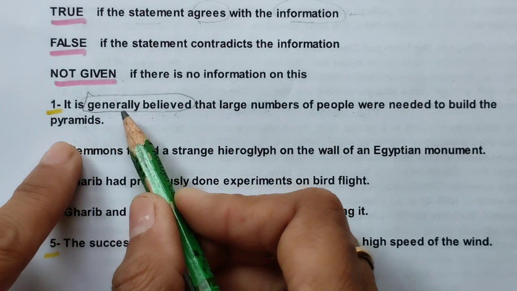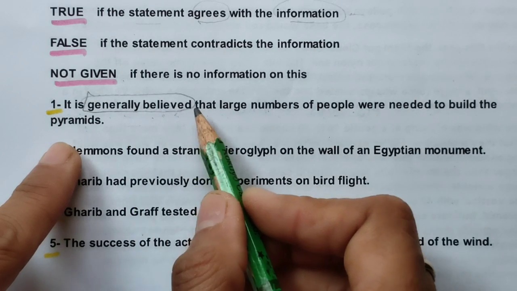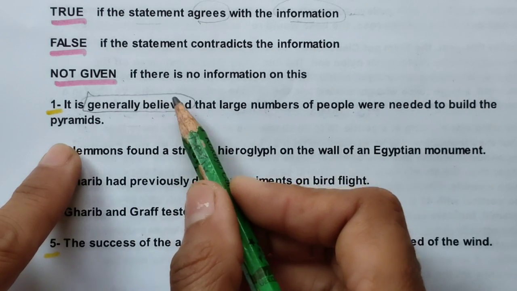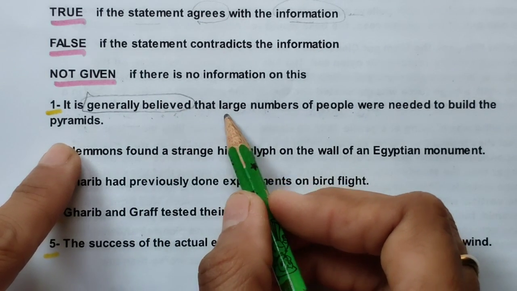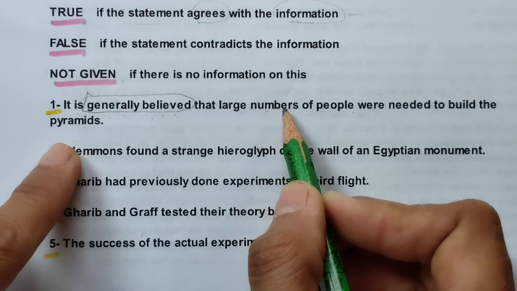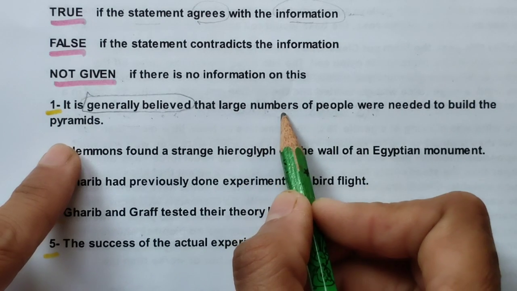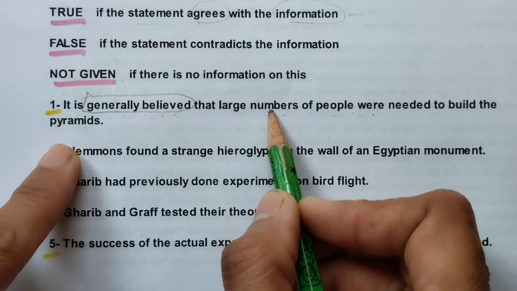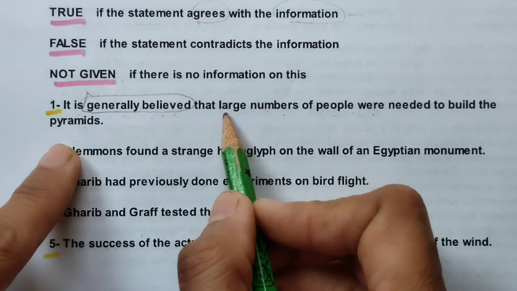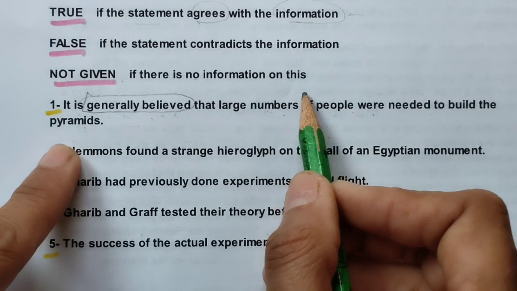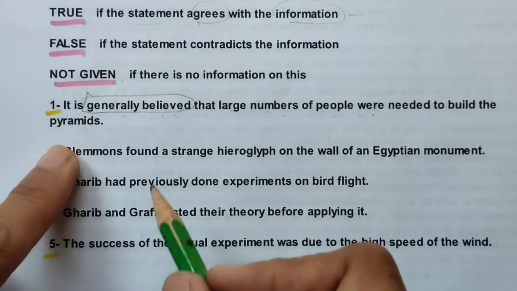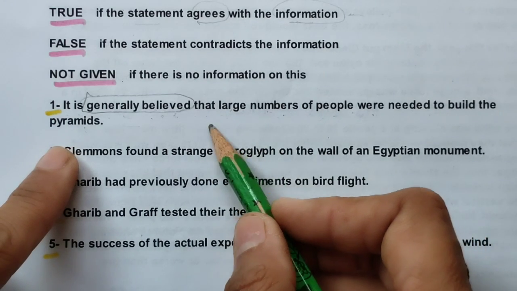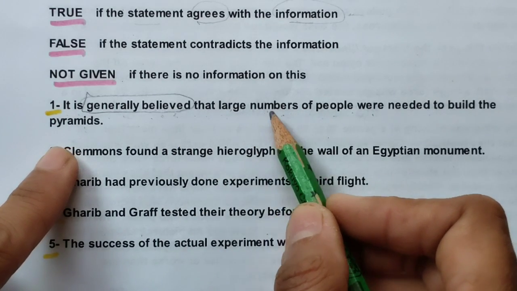And if it is written in the passage that a small number of people were needed, then it is false, meaning contradiction of information is there. Here they are saying something different in the statement and in the passage, that is false. And if something major part of the statement is missing, then it is not given.